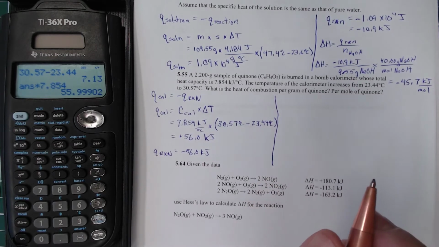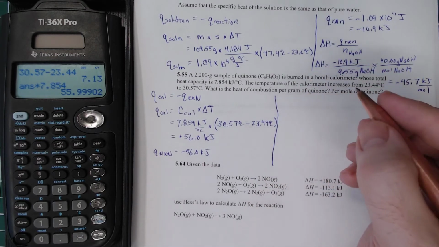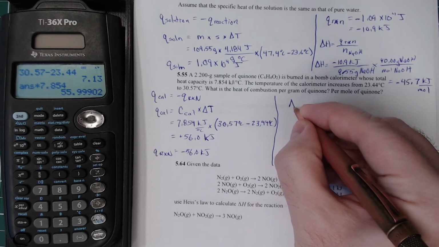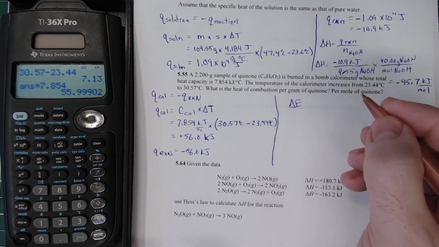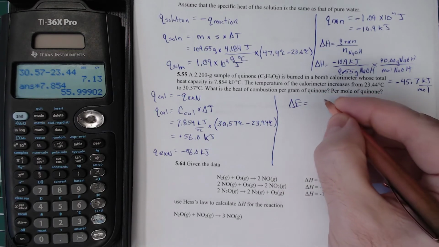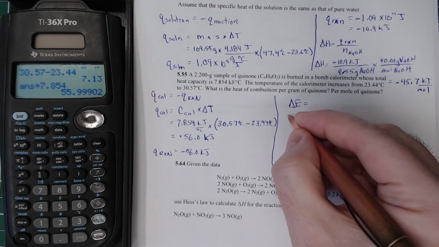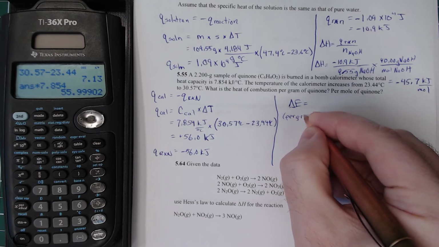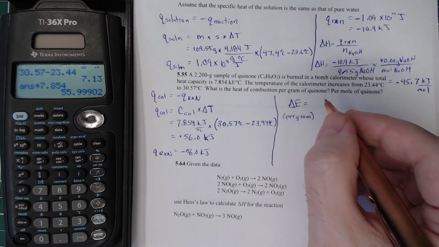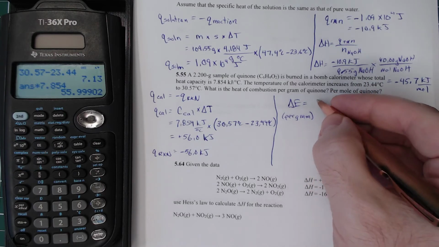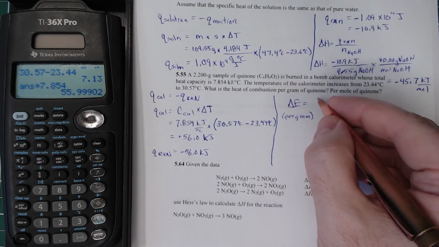All right. So now we've got two values for delta E that we want to calculate. So up here we've got delta E, and this one is going to be per gram. So I'm going to put this below, per gram. I said delta E is the heat at constant pressure, but what I meant to say is that delta E is the heat at constant volume.